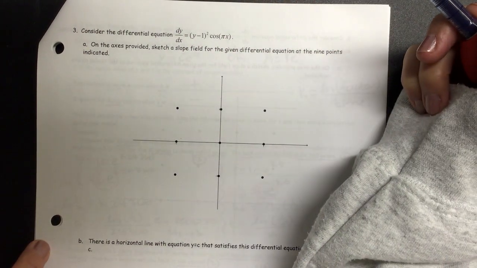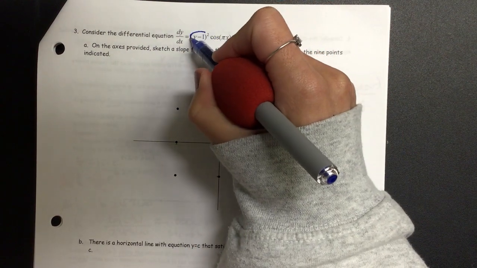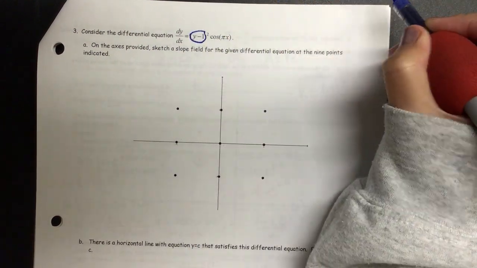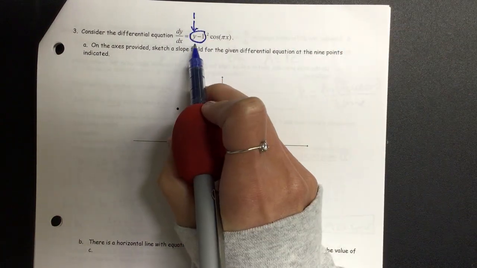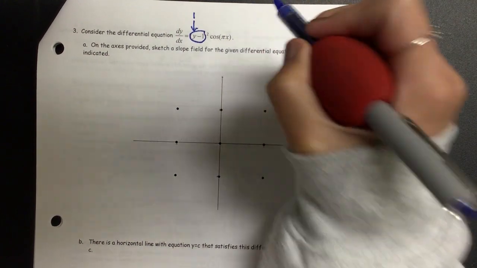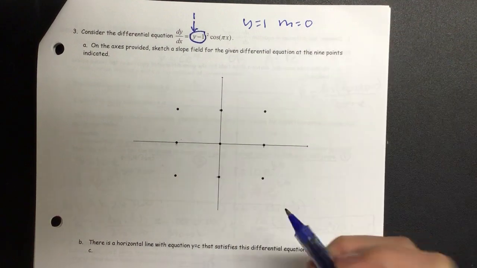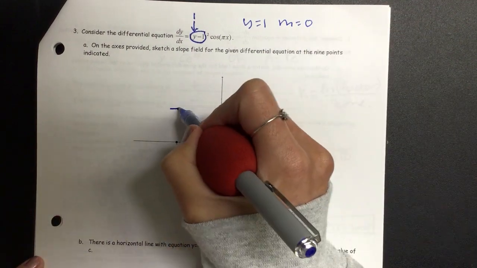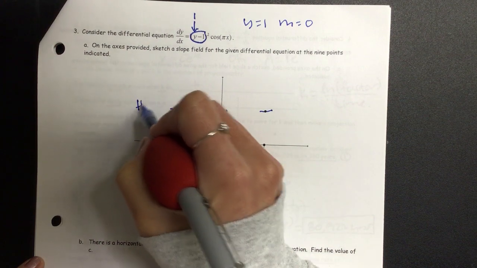So the best thing for us to do is try to figure out where can I get 0. So is there a way to make this component 0? When y is equal to what? 1. So when y is equal to 1, that 0 squared times whatever doesn't matter. So I'm going to look and see when y is equal to 1, my slope is going to be 0. So I'm going to go to my 1 and say my horizontal slope right here. And if you want to write on here, that's a horizontal asymptote.